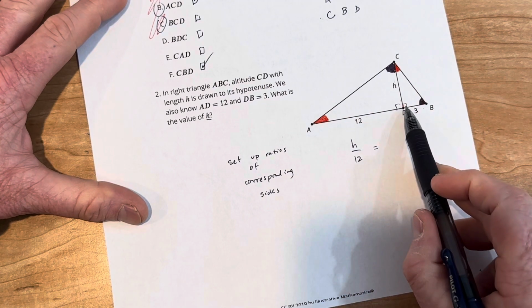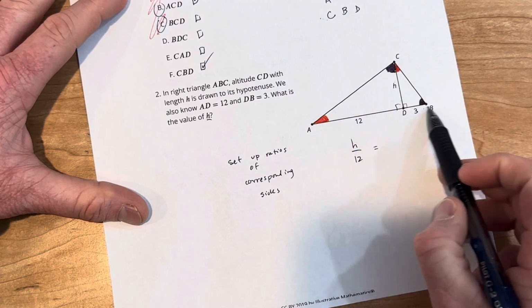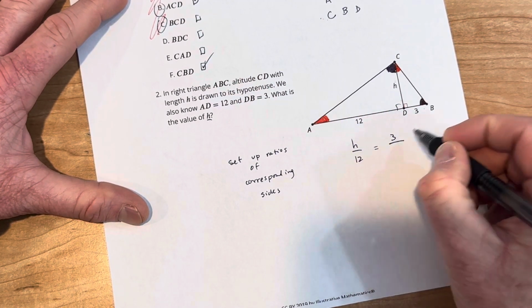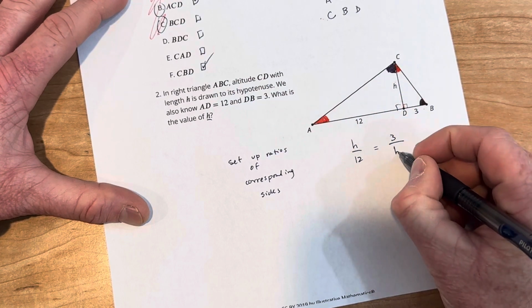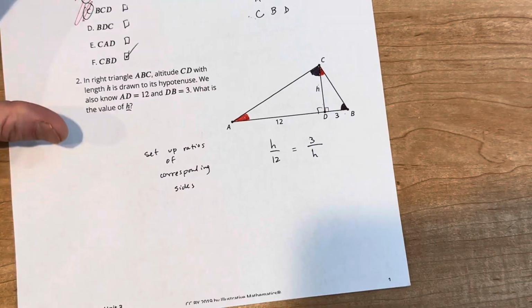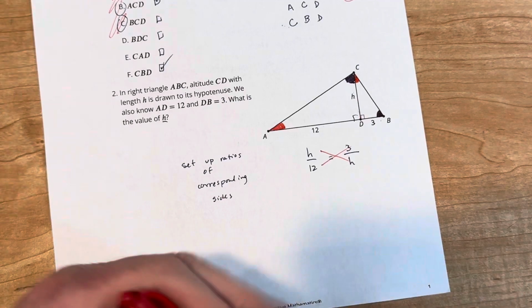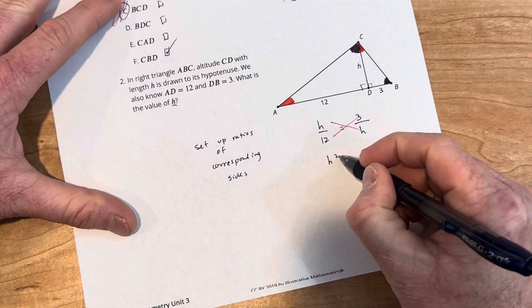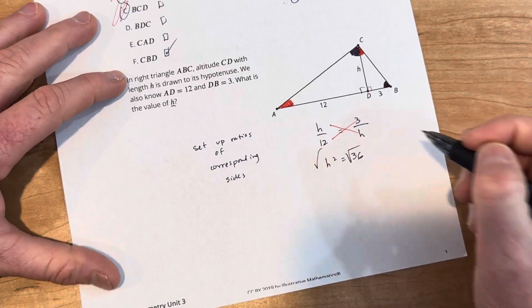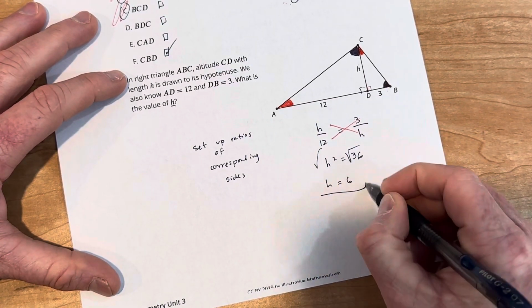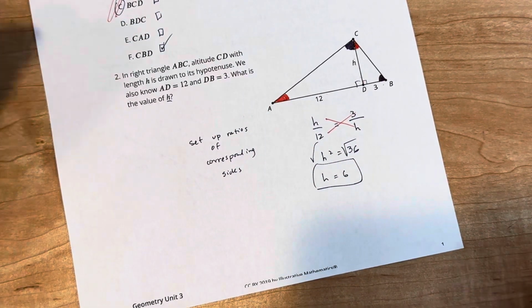So what's the smaller of the two on this one? 3, right? What's the bigger of the two forming the 90-degree angle? That's H. So once you set that up, you're good. You can just cross multiply. You'll get H squared equals 36. 12 times 3 is 36. Just square root both sides. H equals 6. Boom. Done.